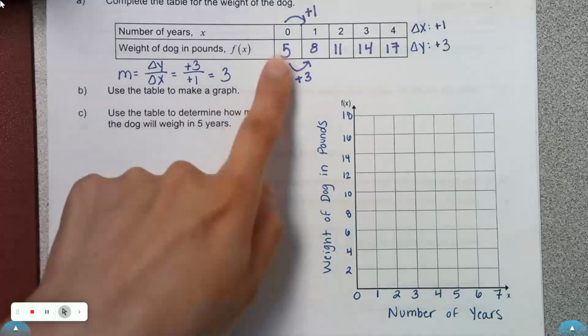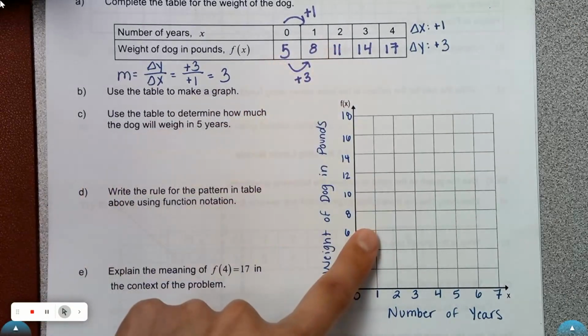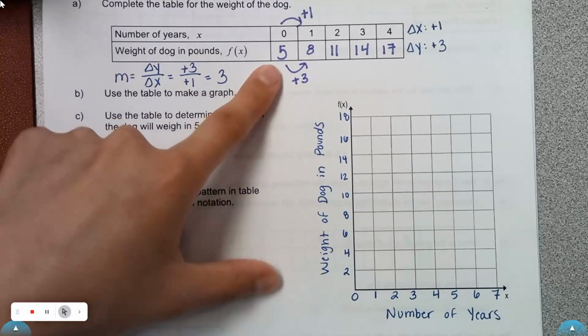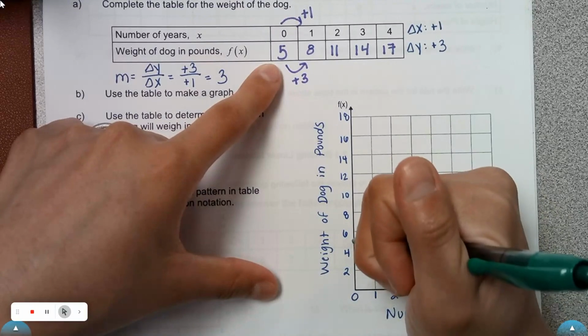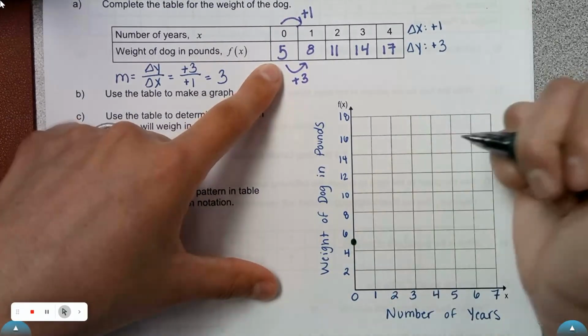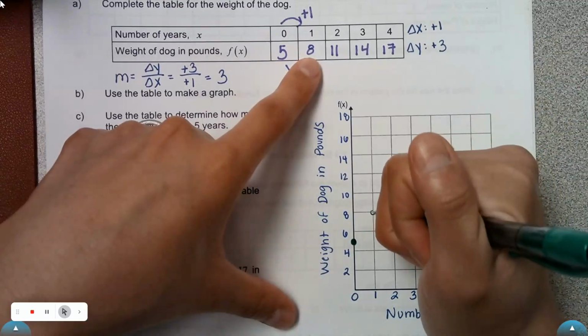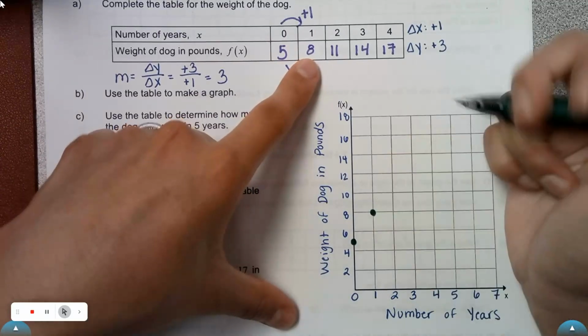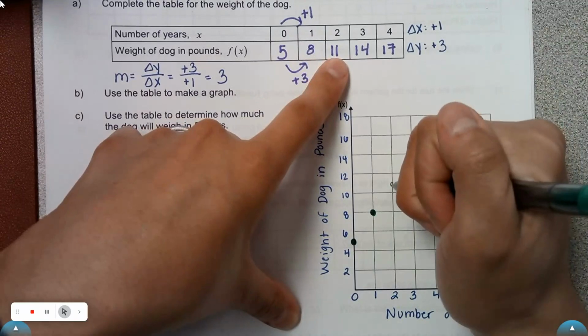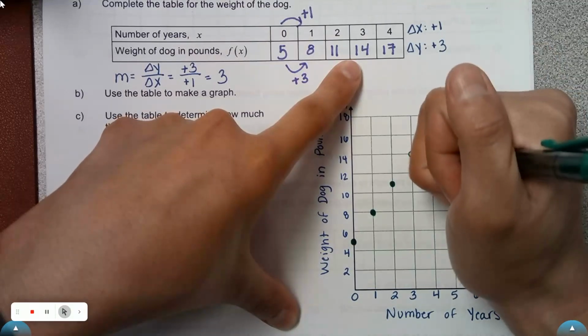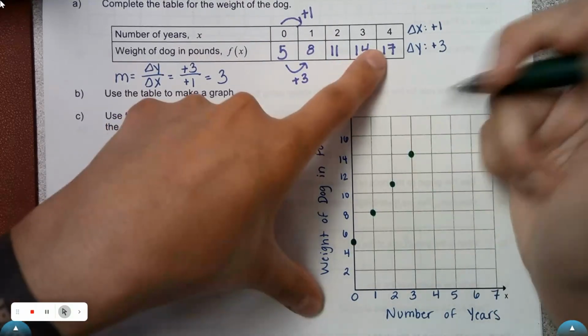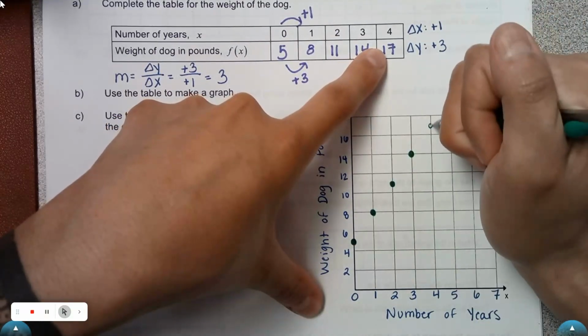Then I'm going to plot my points here on my graph. So this first one is at 0, 5. So 0, 5 is right here. And then I have 1, 8, 2, 11, 3, 14, and 4, 17.